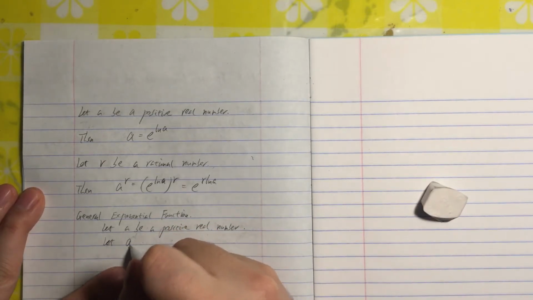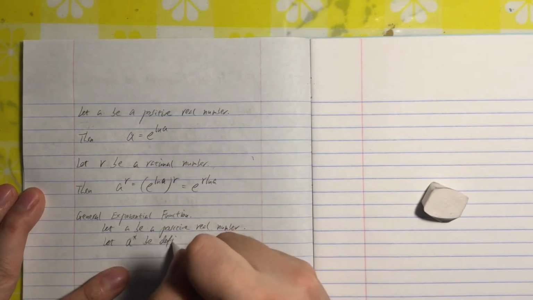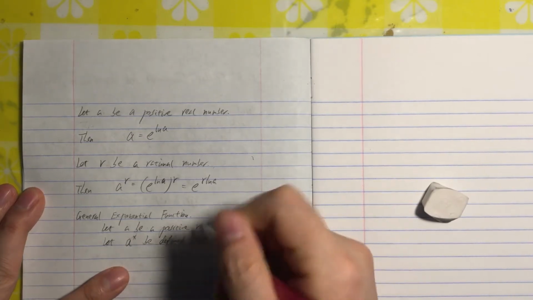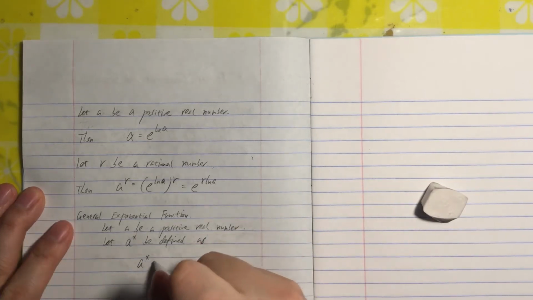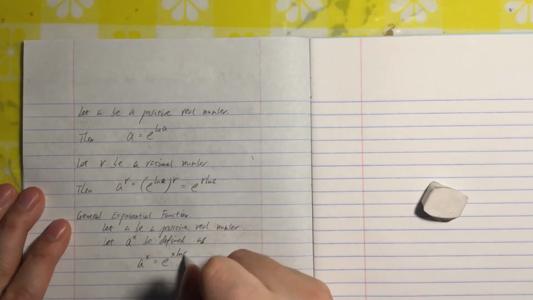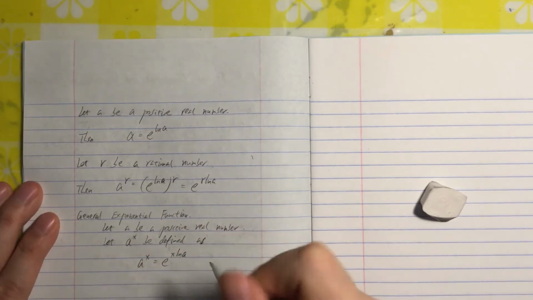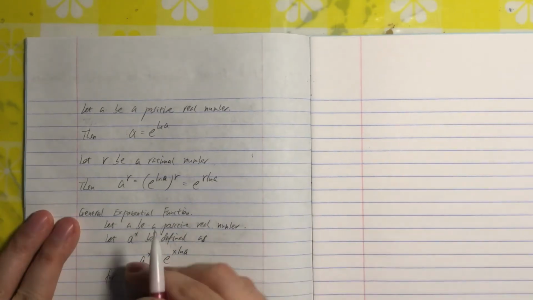Let a to the power x be defined as a to the power of x equal to e to the power of x times ln of a, for all real numbers x.